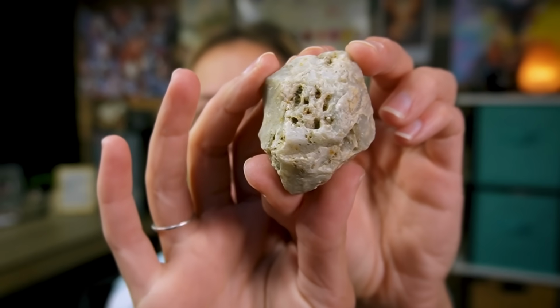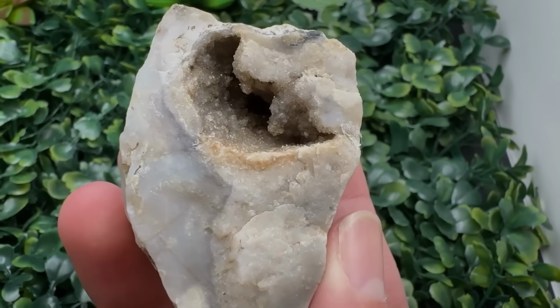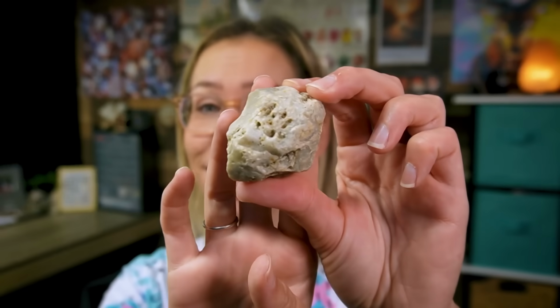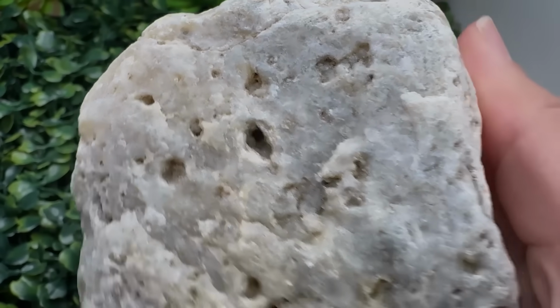Oftentimes in cold water agates, you'll find little pockets like this, and sometimes in those pockets you will see druzy quartz. It's absolutely beautiful. So let's take a look if there's any more pockets inside this one, and maybe we'll find some of that beautiful druzy quartz.